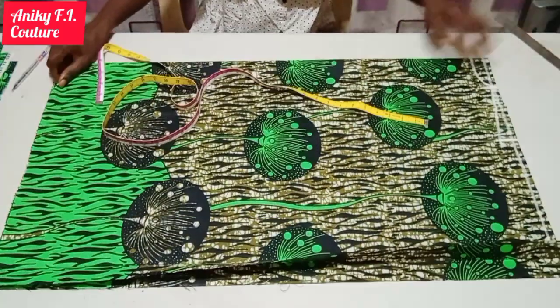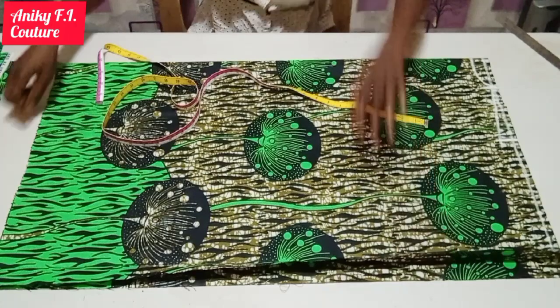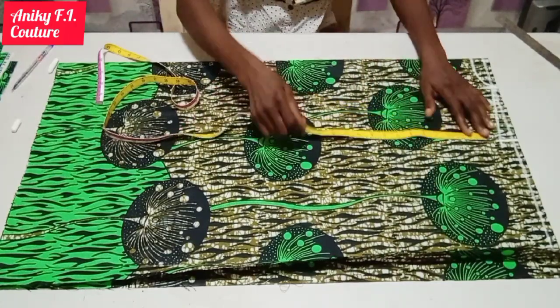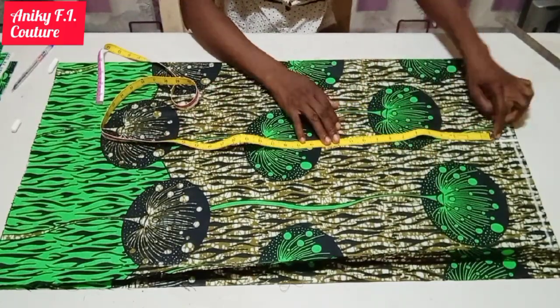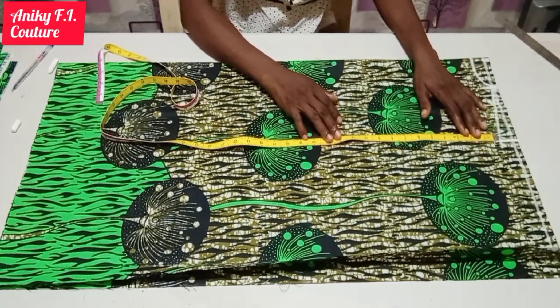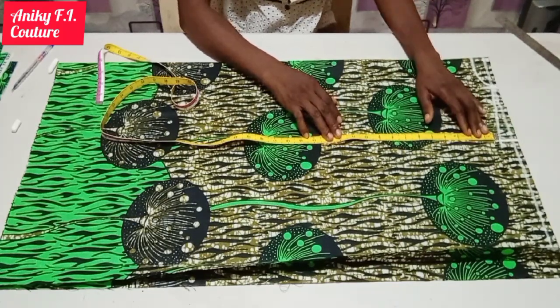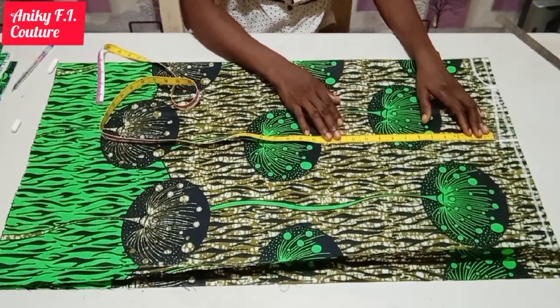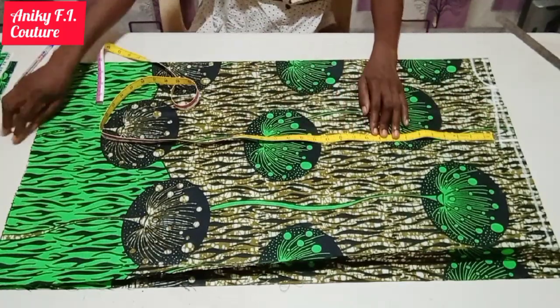Now to create my armhole line, I'm going to measure out half of my round armhole from this point. My round armhole is 16 inches, divided by 2 will give me 8 inches. I'm adding that 2 inches that I added to the back to it. That will be 10 inches, which is here now.